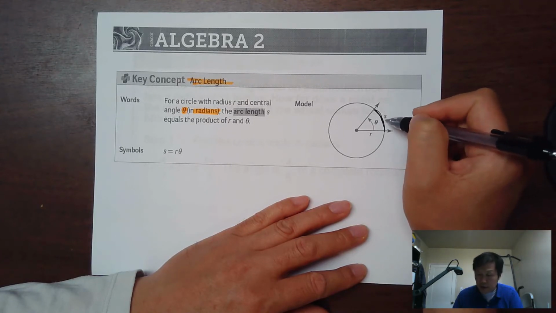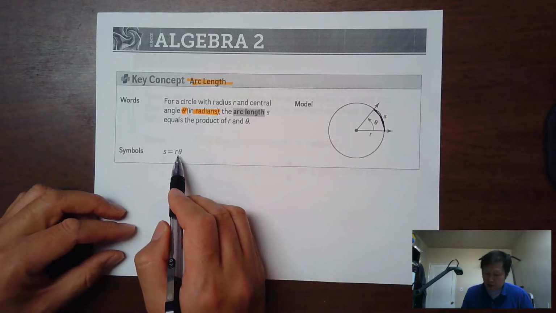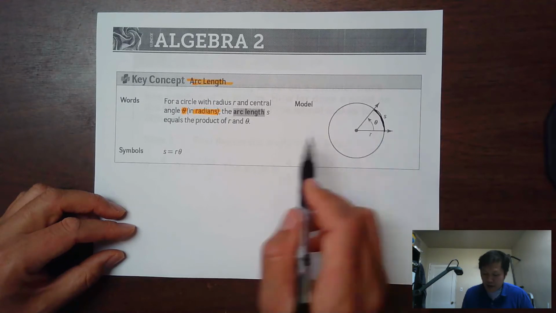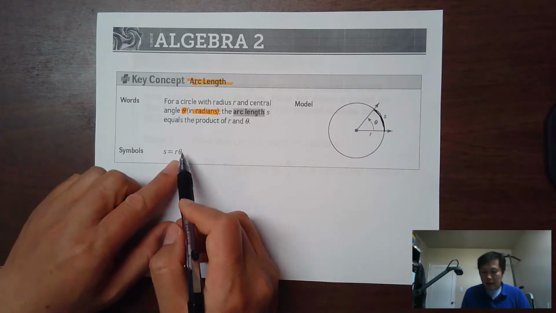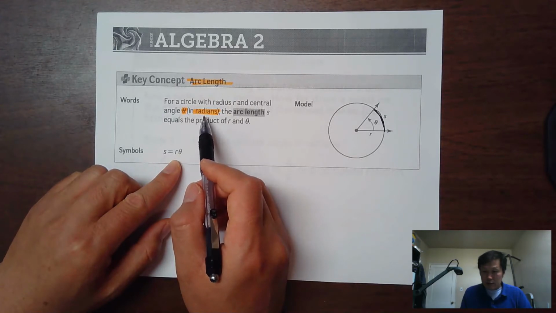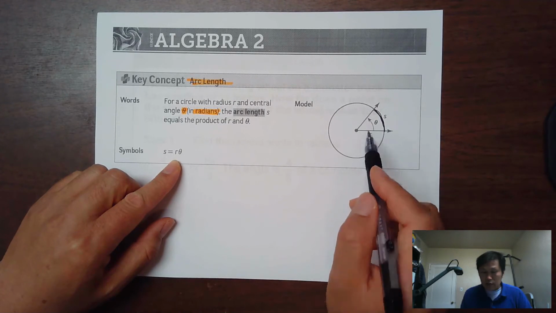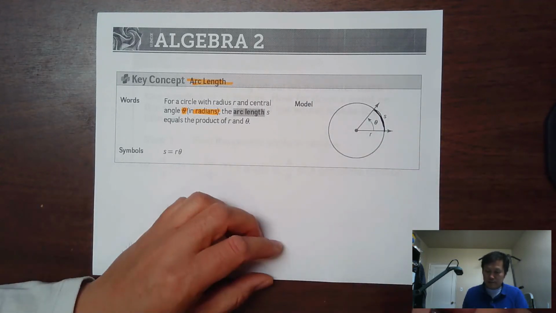How do you calculate that s? The formula is very simple. Radius times theta. Radius is the length of the radius, times the theta angle. That's it. What's the catch? Theta has to be in radians. In many cases we give you theta as a degree, so you will have to convert degrees to radians, then use this formula.